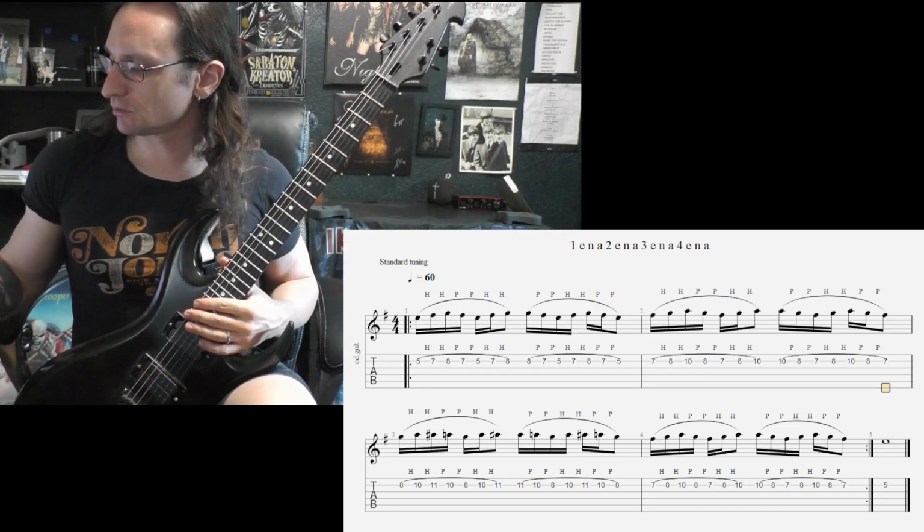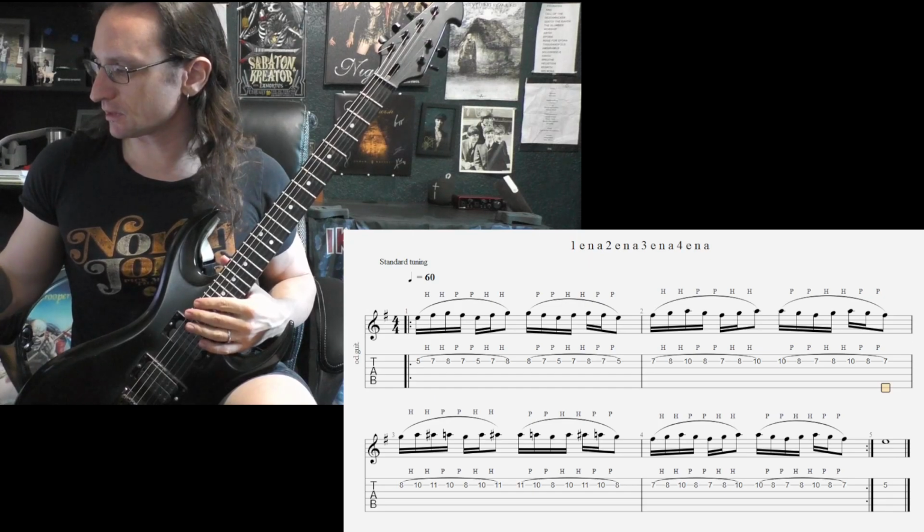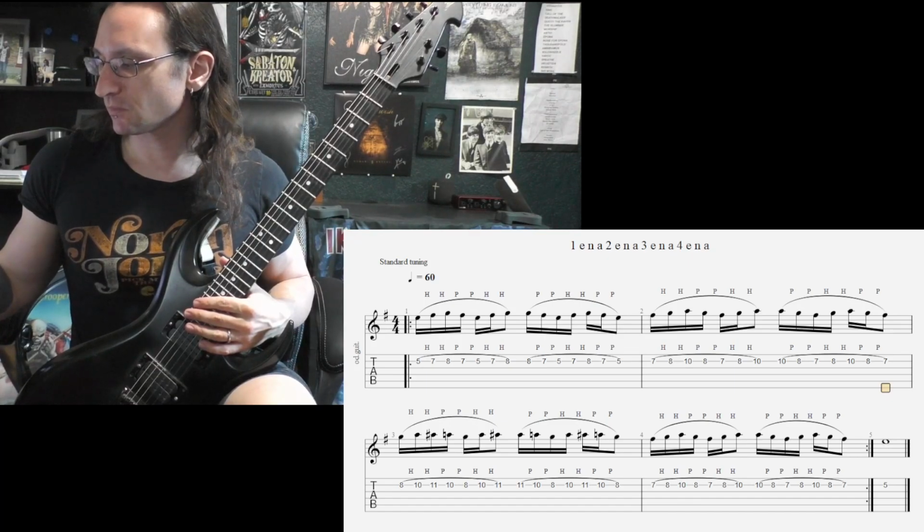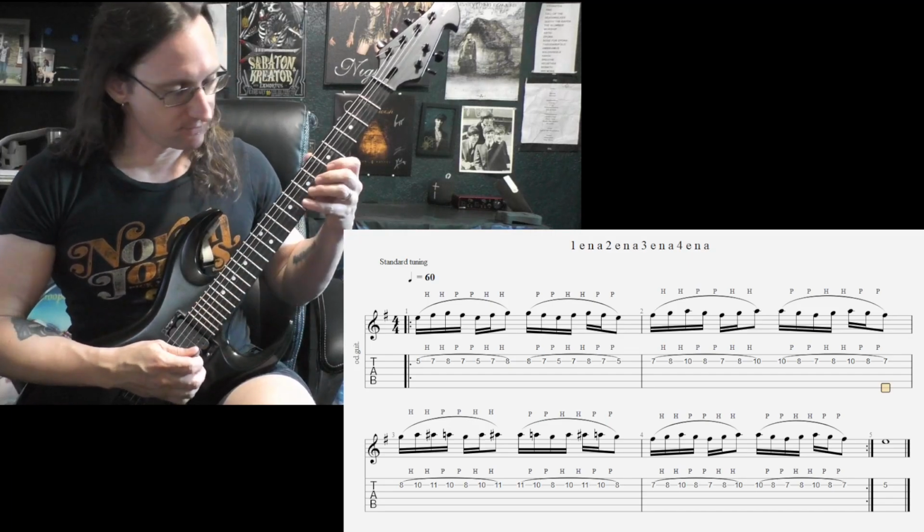And I need to correct what I just said. This is not harmonic minor. This is a whole half diminished scale. Whole half diminished scale. 100. 1, 2, 3, 4.